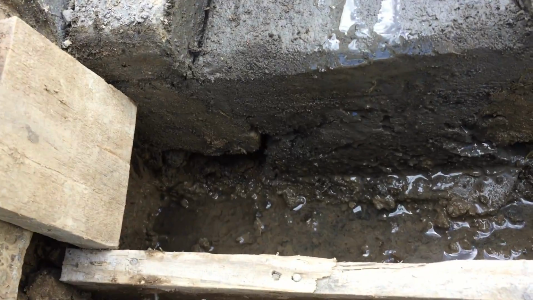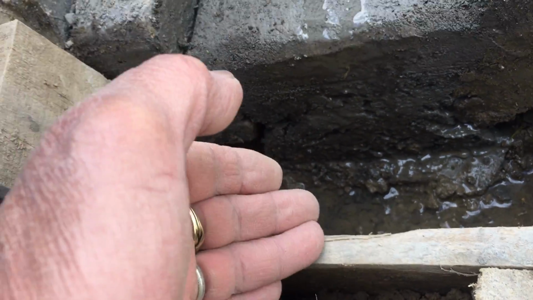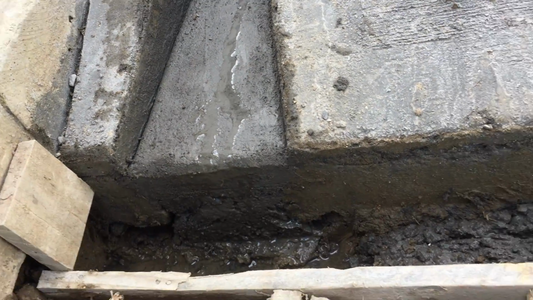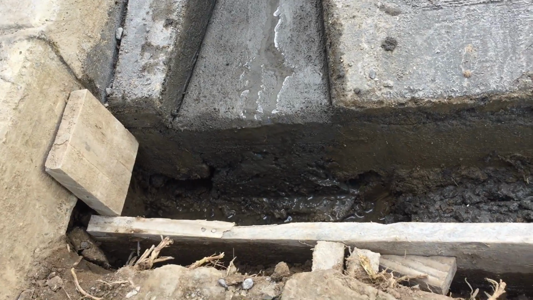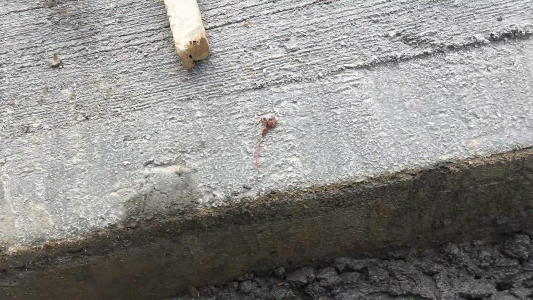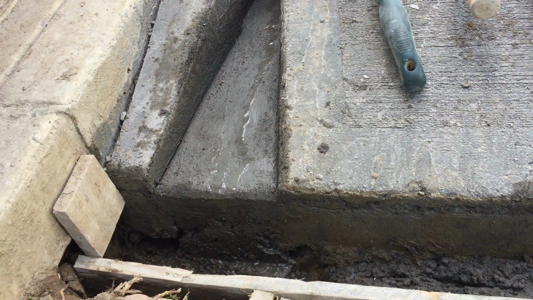Same thing on this side here, it goes in the middle. Okay, that's the theory of this shutter. Okay, let's start with pouring more concrete now.